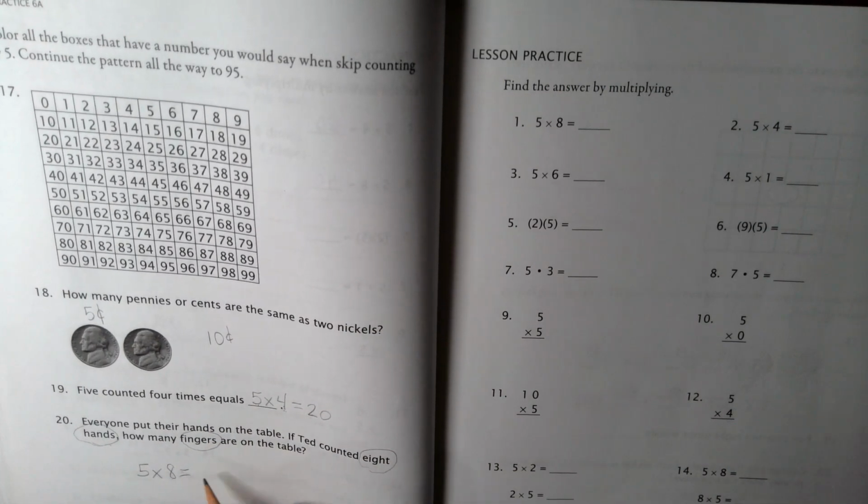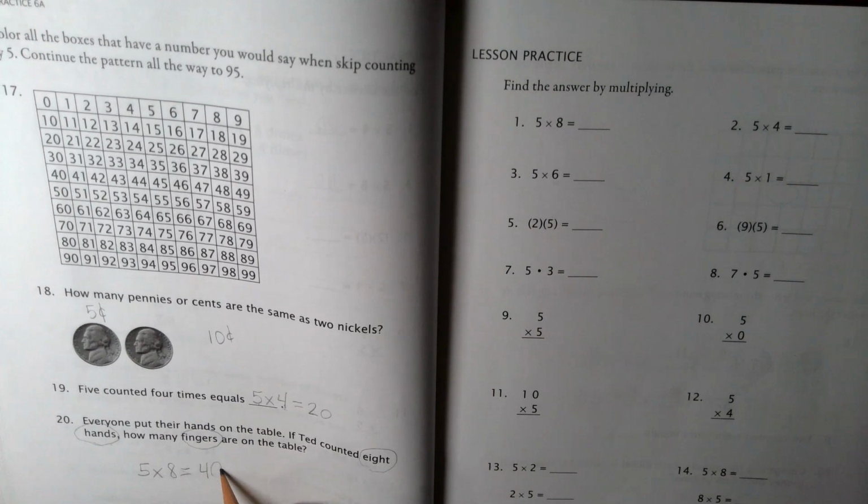So we do 8 times 5, or 5 times 8. And that gives us half of 8. That's an even number, so we can just put the 4 and add the 0.